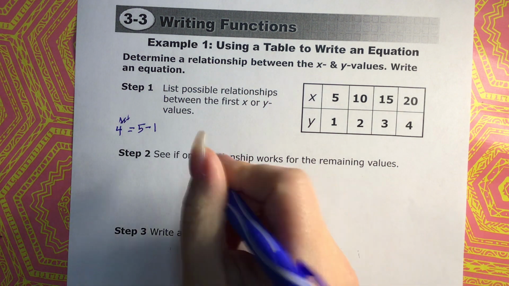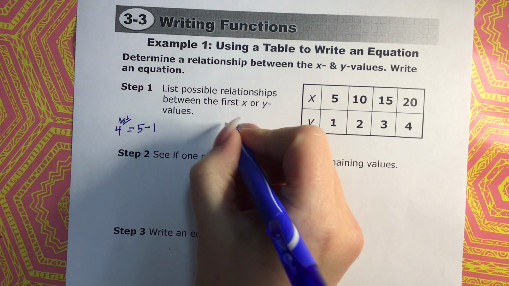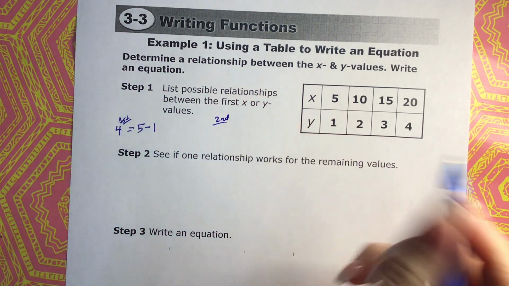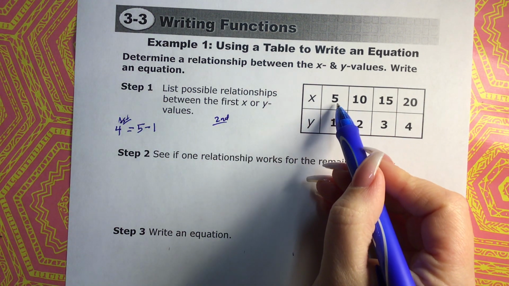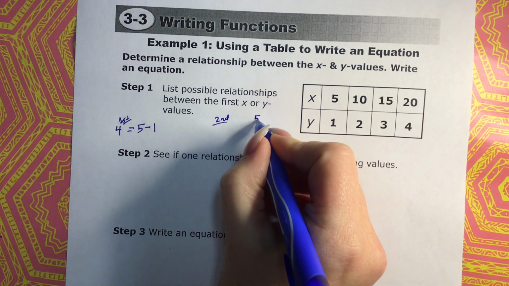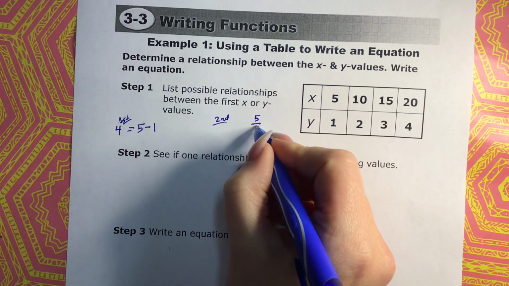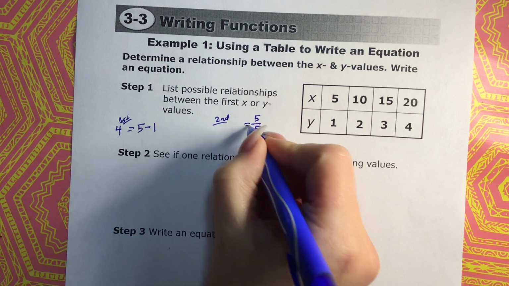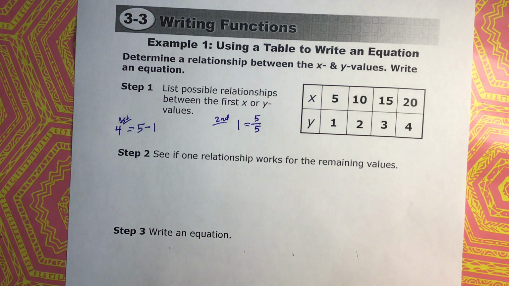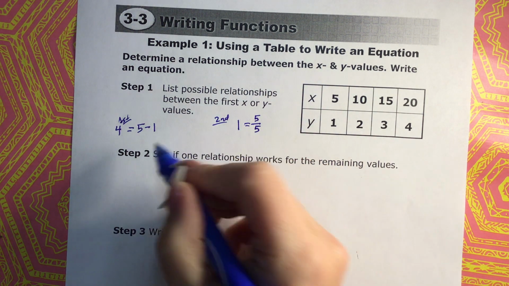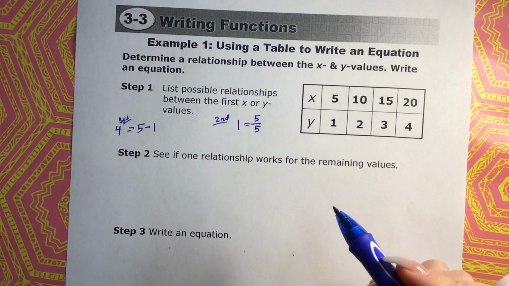Okay. Perfect. So that's one option: subtraction. What would be a second option for it getting smaller? Well, I think that would just be 5. If we divided it by 5, then we would end up with 1, right? Okay, so those are two ways.